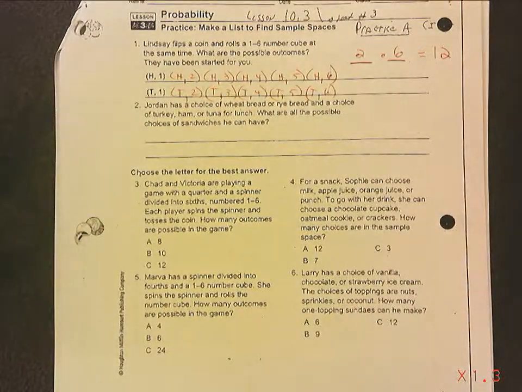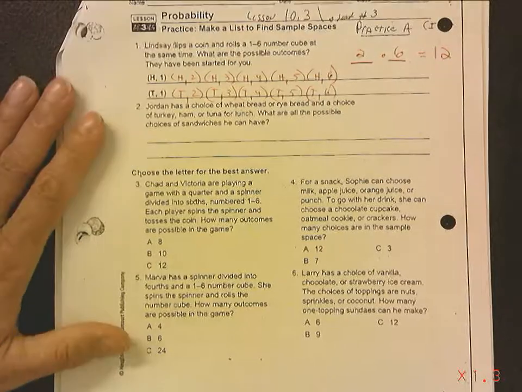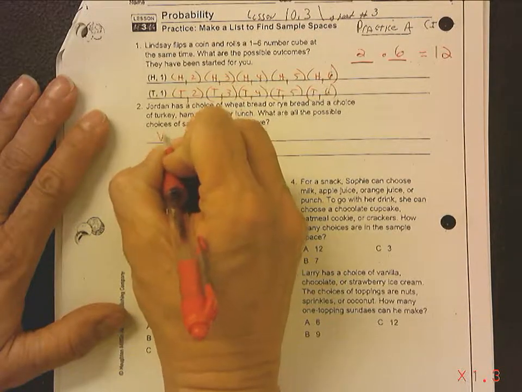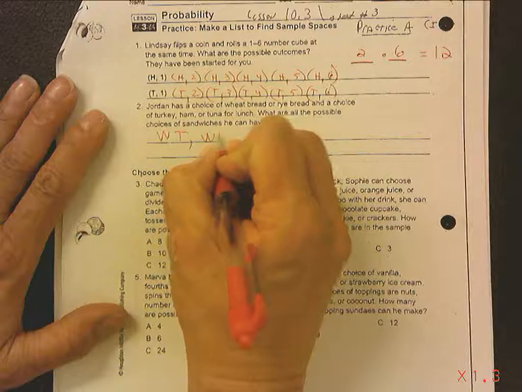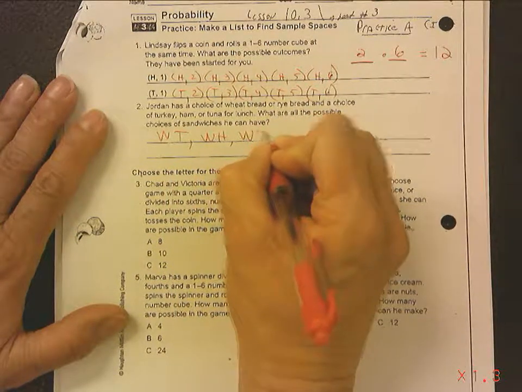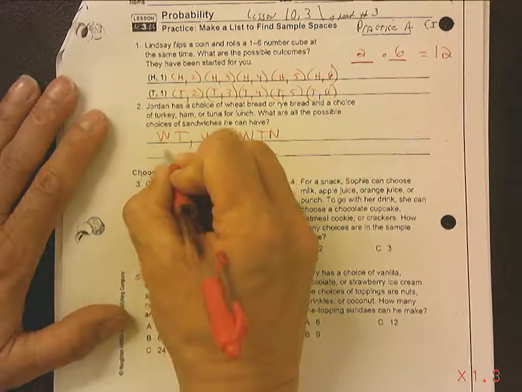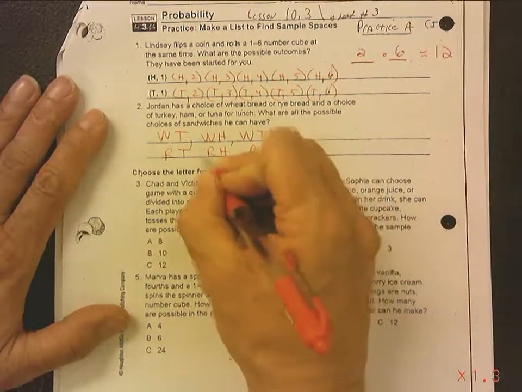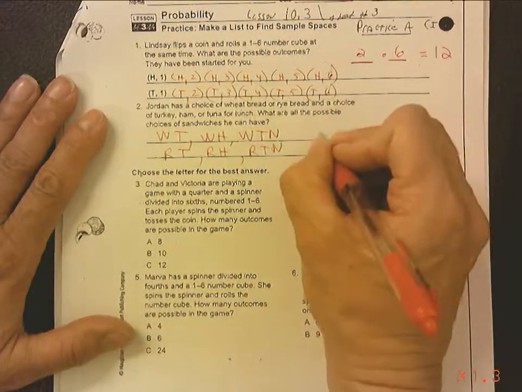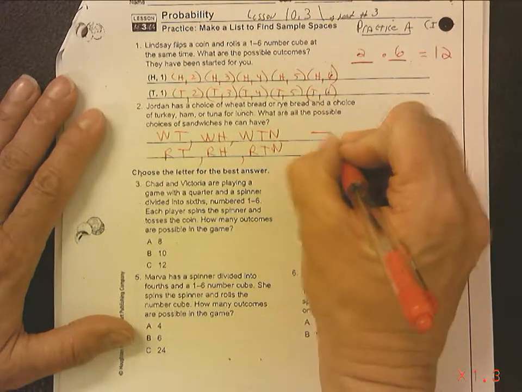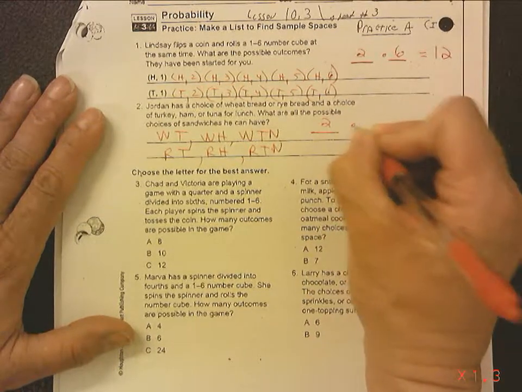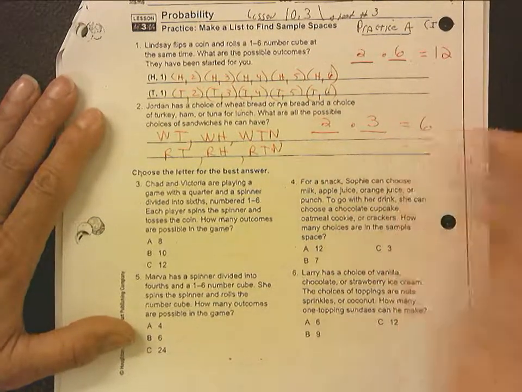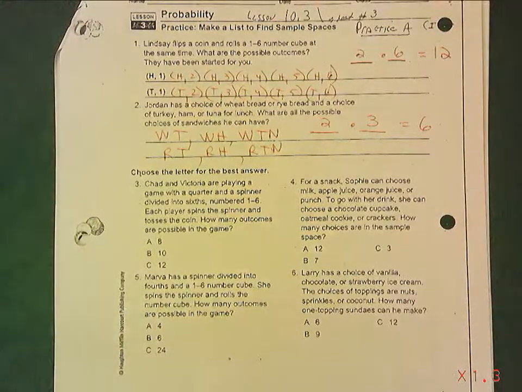Okay, the next one says, Jordan has a choice of wheat bread, rye bread, a choice of turkey, ham, and tuna. What are the possible choices of sandwiches he can have? So you can just list this as wheat, turkey, wheat, ham, wheat, tuna. Then you could have rye, turkey, rye, ham, rye, tuna. And we end up with 6 possible outcomes. Let's see if the fundamental counting principle agrees with us. Choices of bread were 2. Choices of meat were 3. Get a total of 6.